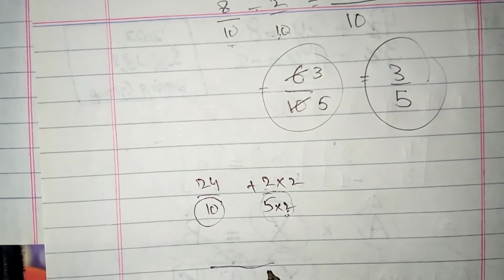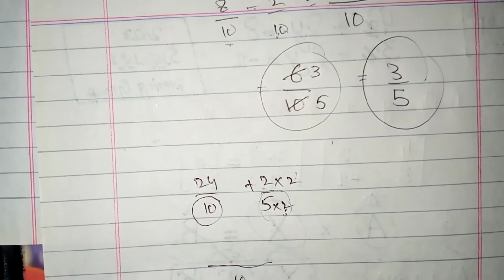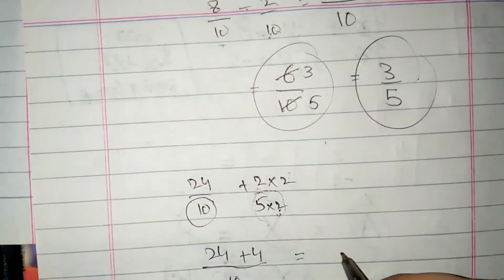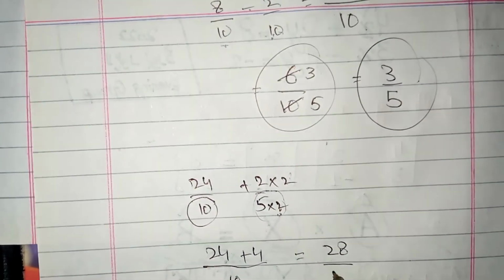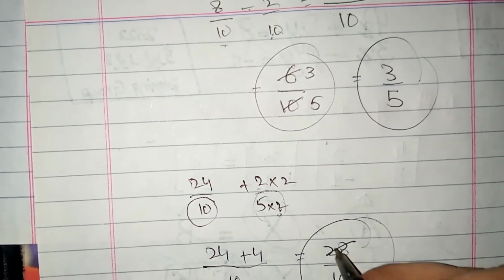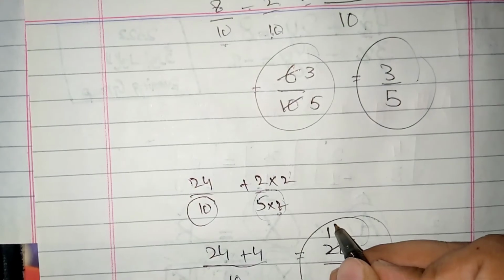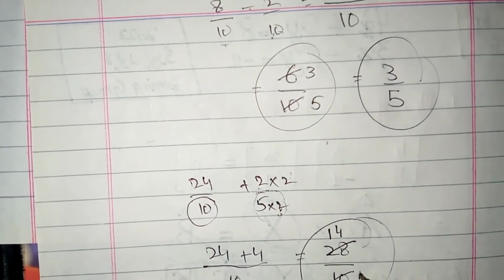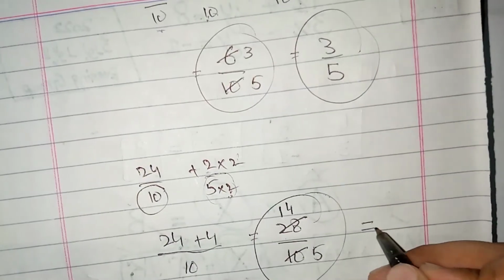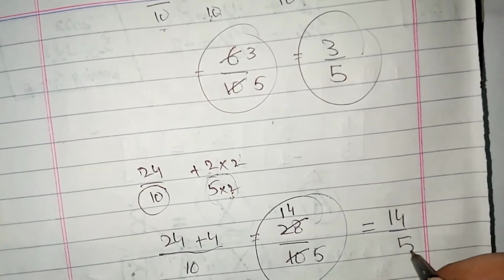So now if you arrange, you will get 10 in the denominator, 24 plus 4. After solving, you have 28 over 10. If you simplify this fraction, you will get 2 times 1 is 2, 2 times 4 is 8, and 2 times 5 is 10. So the final answer for the value of y is 14 over 5.